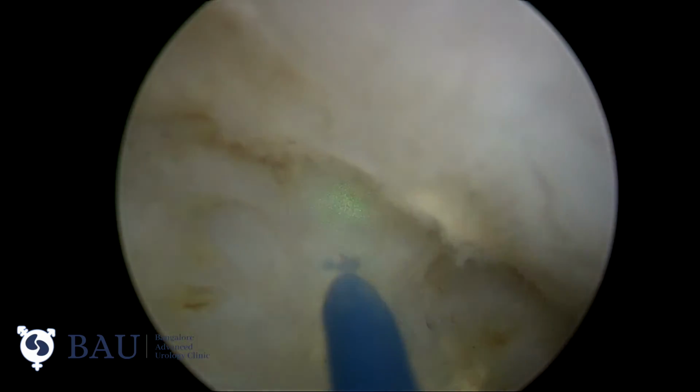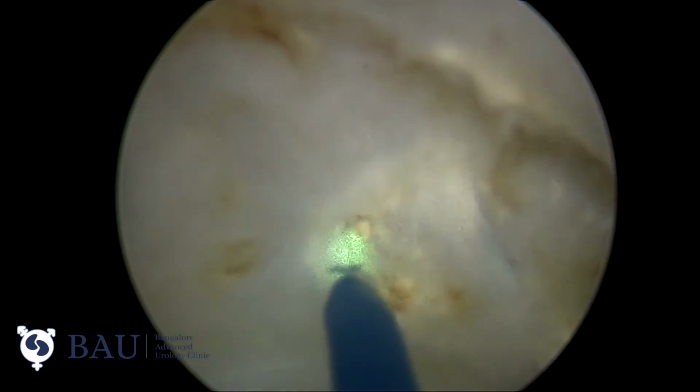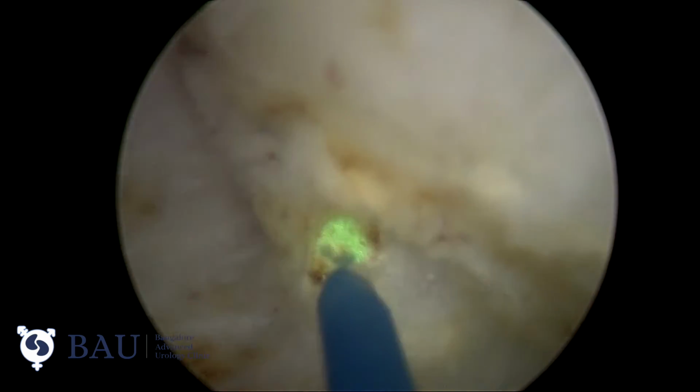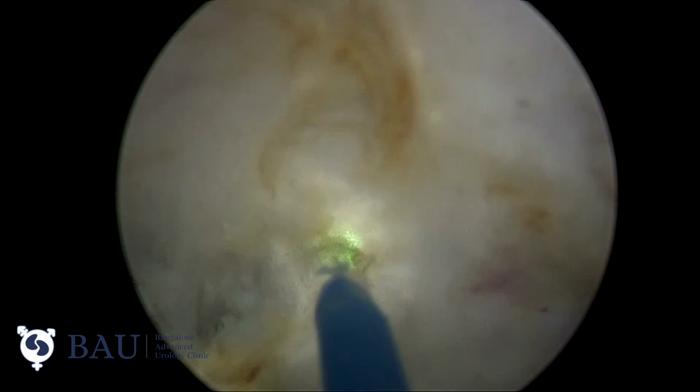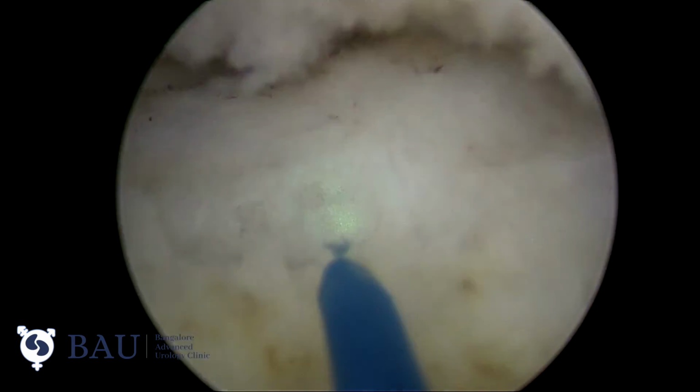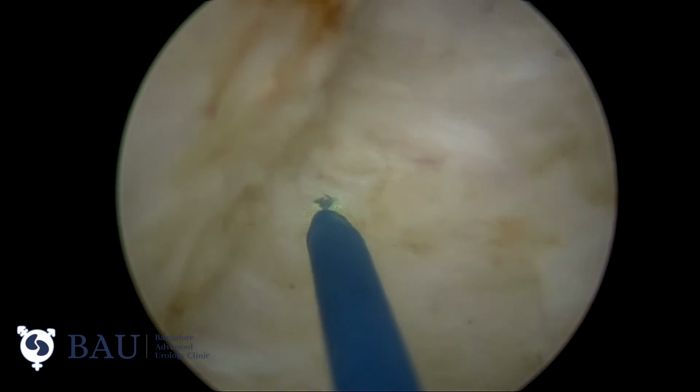We have to be extremely careful in this part of dissection. The risk of undermining, the risk of injuring the ureteric orifice, or opening up a major bleeder are very high in this zone.